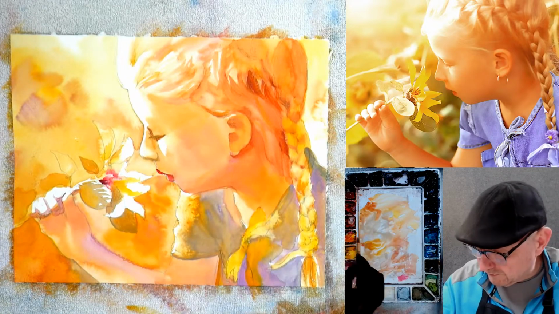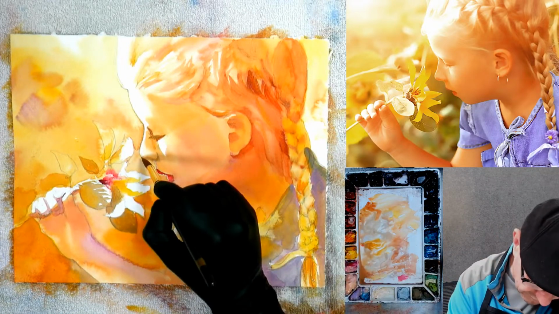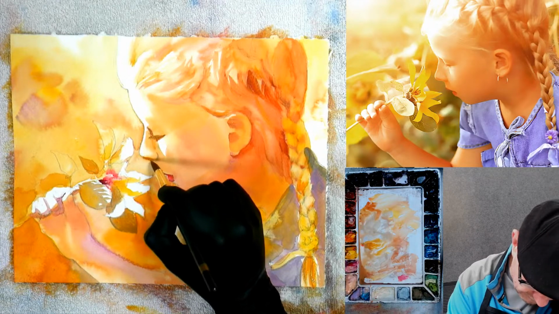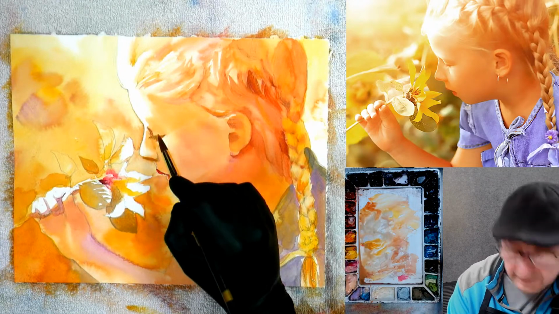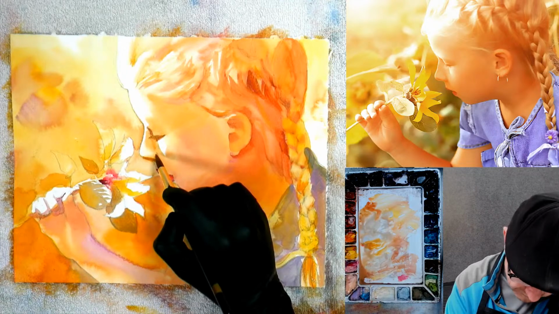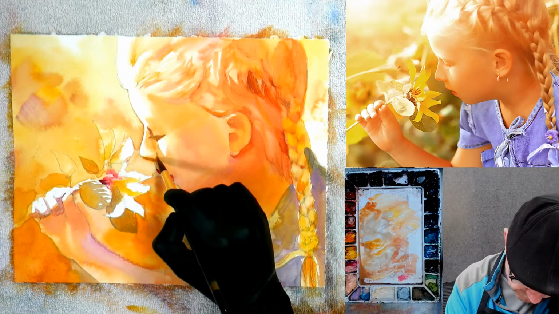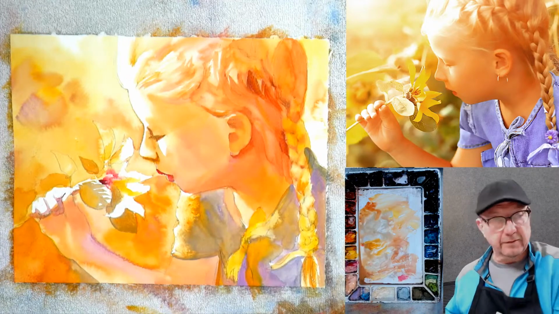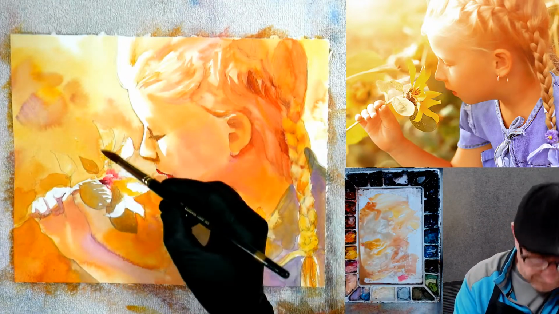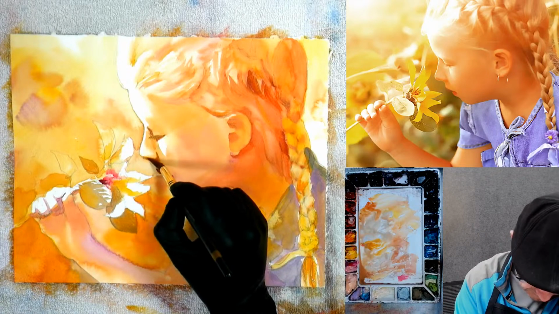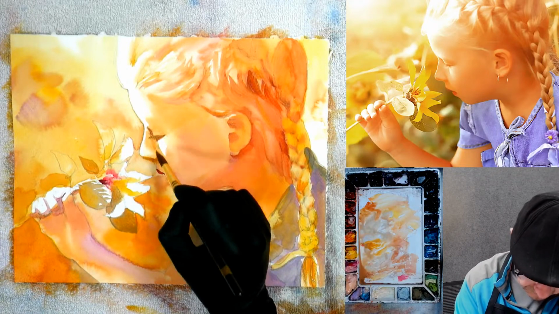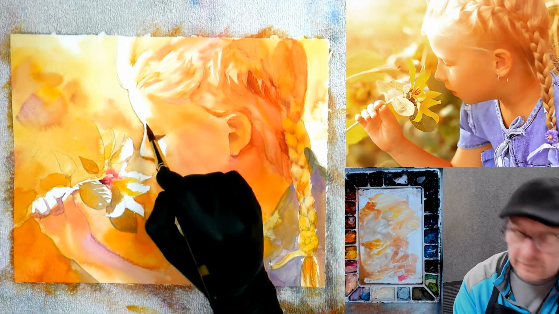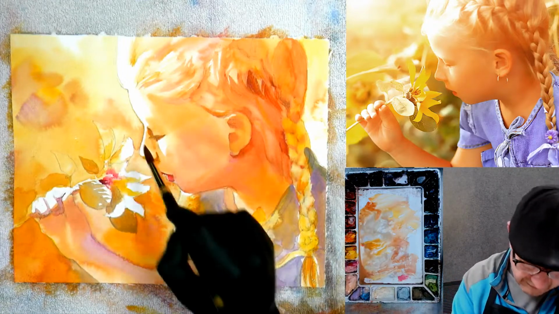Put a nice orange underneath for shadowing underneath her nose. I'm doing that because I have the graphite underneath there, so it's really making it ugly. So I got to put a little bit thicker color there so that it looks a little bit warmer instead of the gray that is the pencil line. And that was my fault for just not erasing it before I got started.